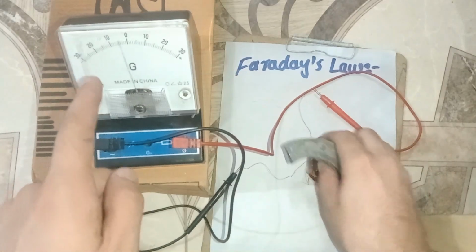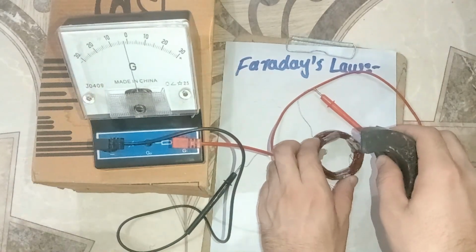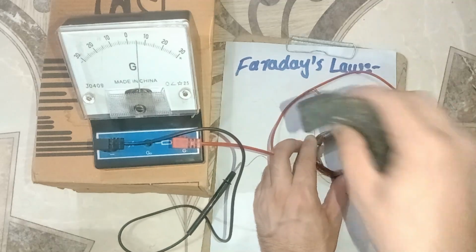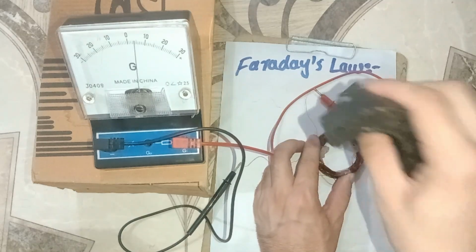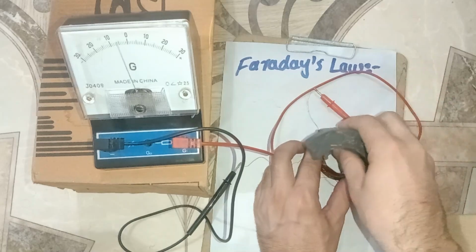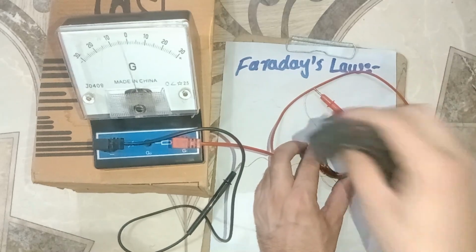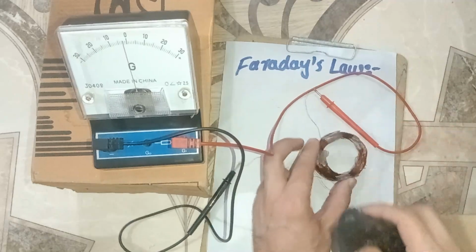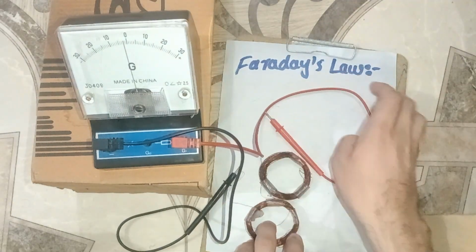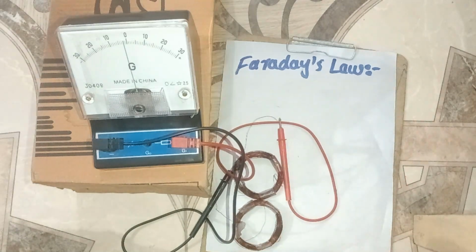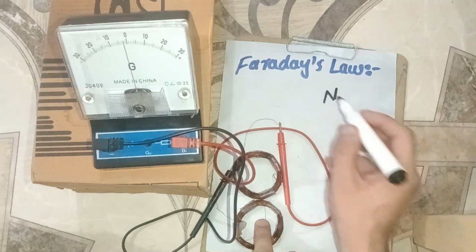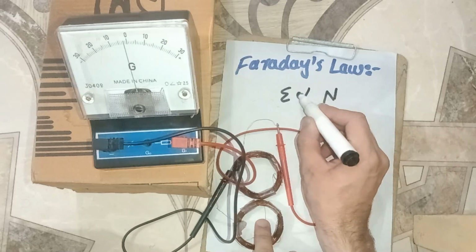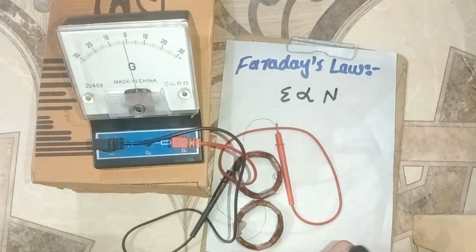Now the deflection is more because I increased the number of turns. So if we increase the number of turns, the induced EMF will be more. Here we conclude that if we increase the number of turns, which is denoted by N, the induced EMF will be more. So the induced EMF is directly proportional to the number of turns.